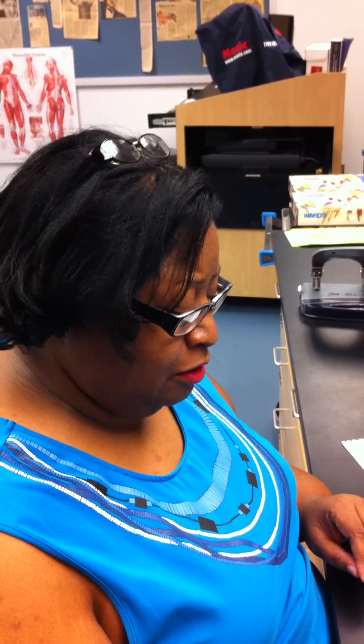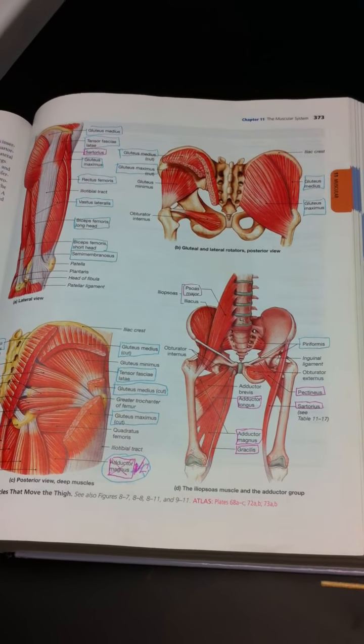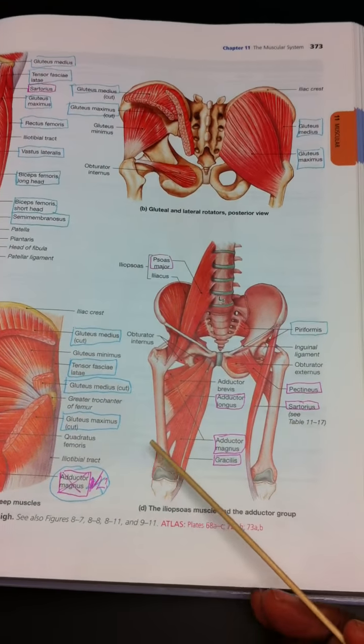Adductor longus. Now, where are we going to look for our adductors? We're going to look for lateral side or medial side? Medial. Medial, right? Sorry, you never know. Medial, adduct, we're adding. So, on the medial side, adductor longus, we need to be able to identify an adductor magnus. So let's look in the illustration. I love this illustration. Okay. Gotta take my glasses off. So here's adductor longus.